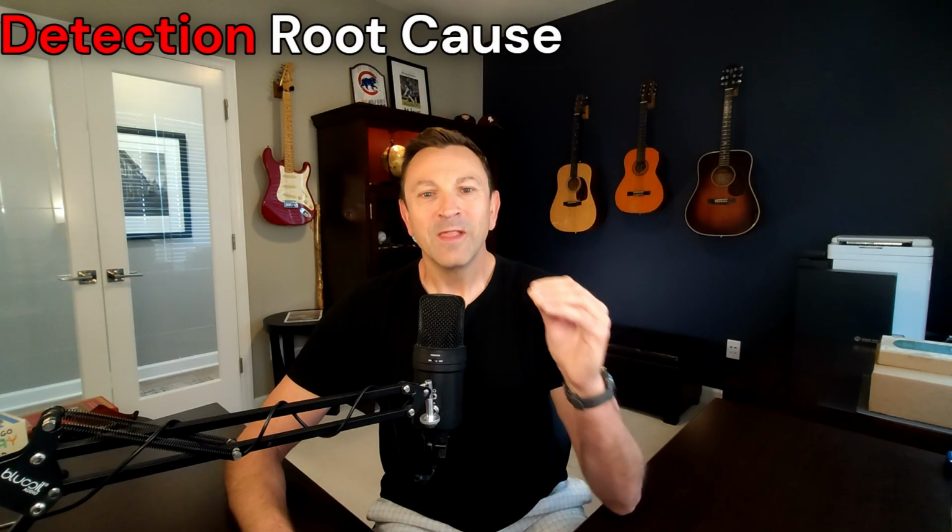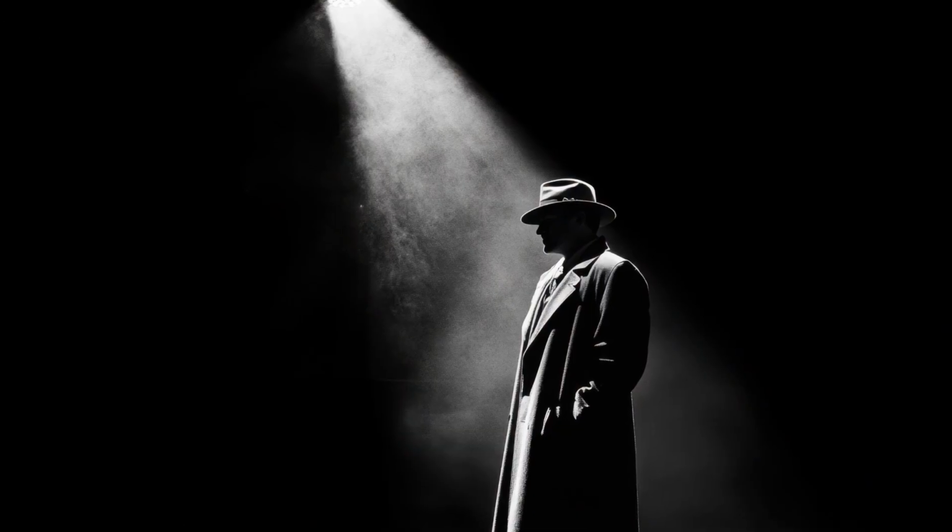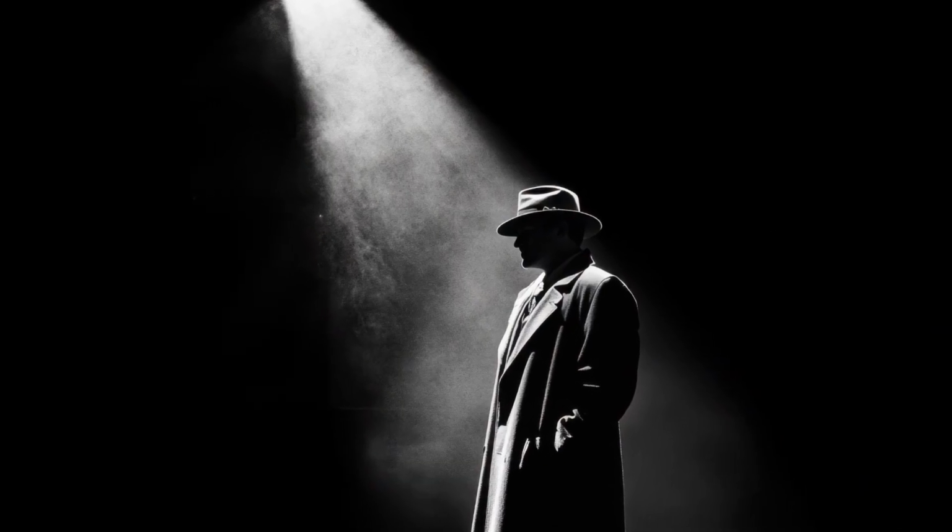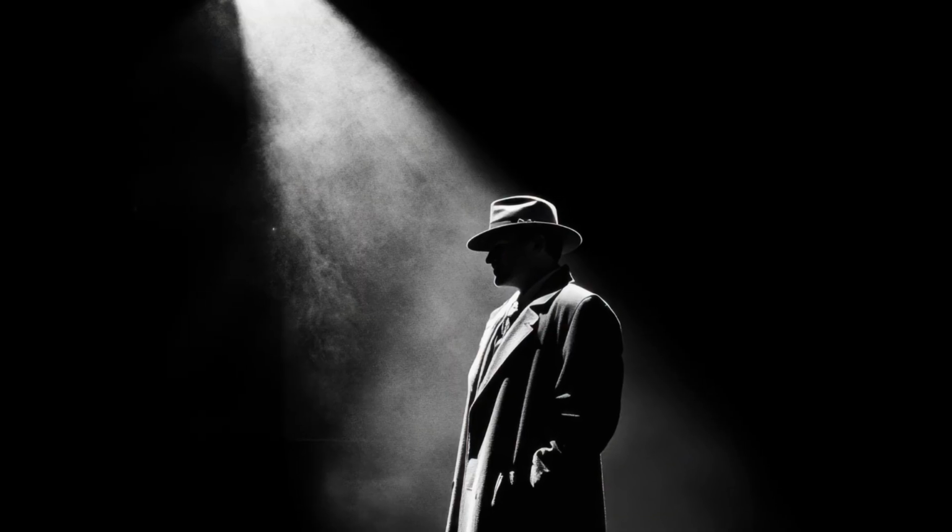The third type of root cause we should be on the lookout for is called detection root cause. After identifying technical root cause, in addition to asking, why did this technical root cause occur? We already covered that. We should also be asking, why wasn't this technical root cause detected earlier?